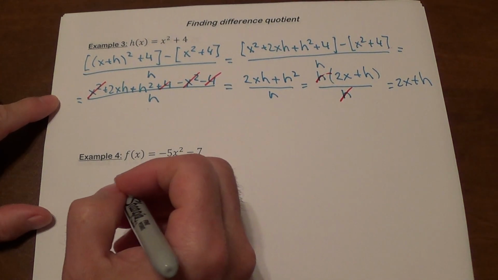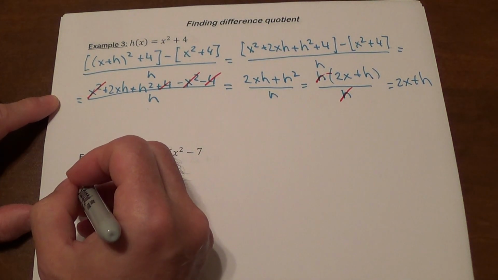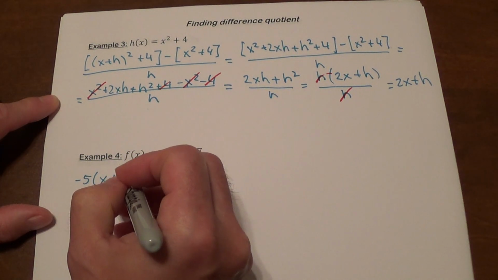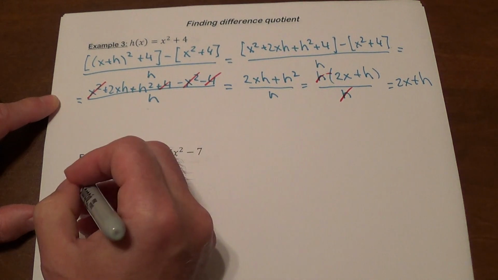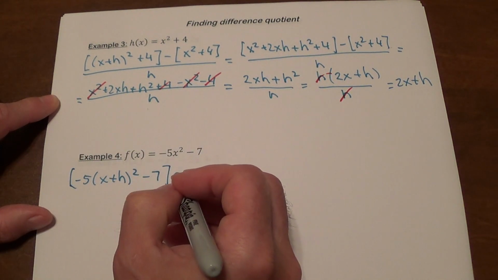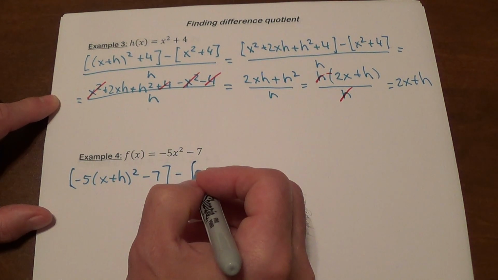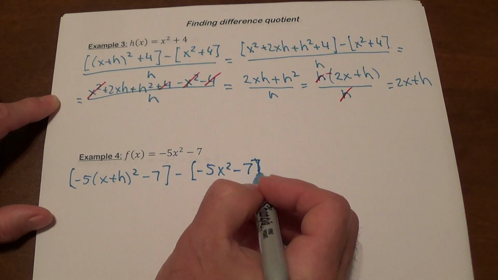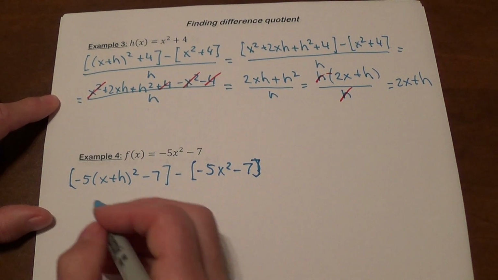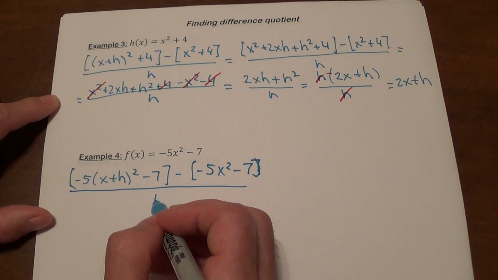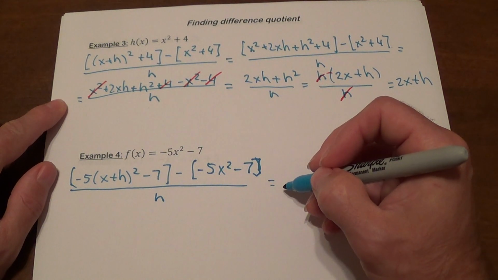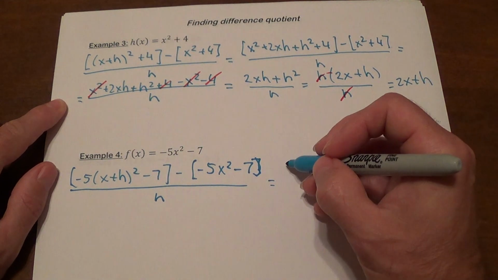Alright, next problem. It's going to be negative 5 times (x plus h) squared minus 7. This is the first part. Minus, and here we just copy the function, negative 5x squared minus 7. And all that over h. So let's continue.